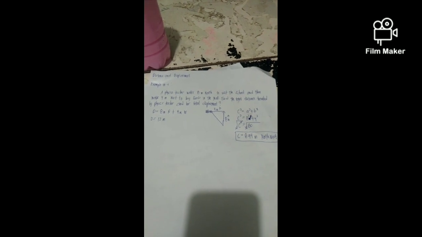Let's go. Let's have example number 1. A physics teacher walks 8 meters north to visit the school and then walks 4 meters west to buy food in the mall. Find the total distance traveled by the physics teacher and her total displacement.